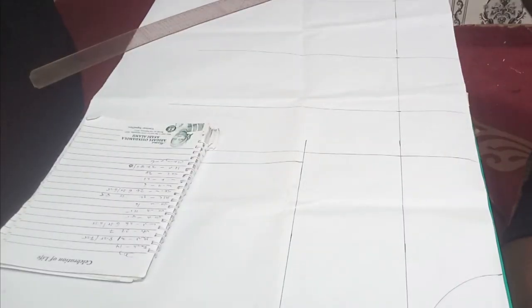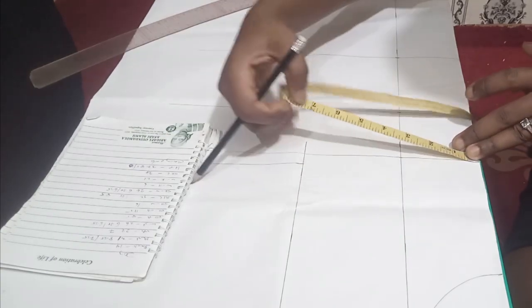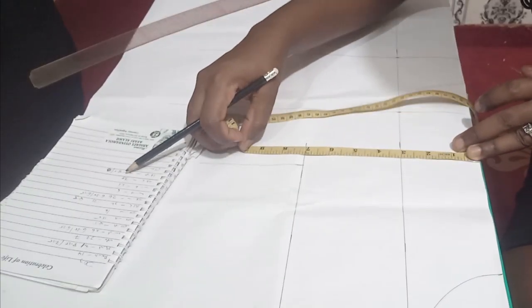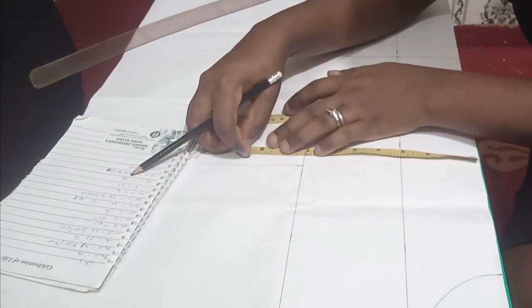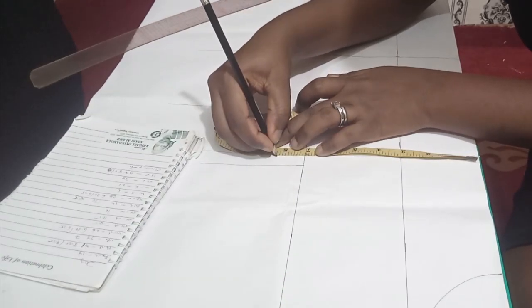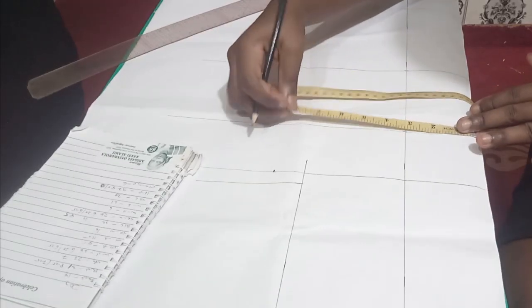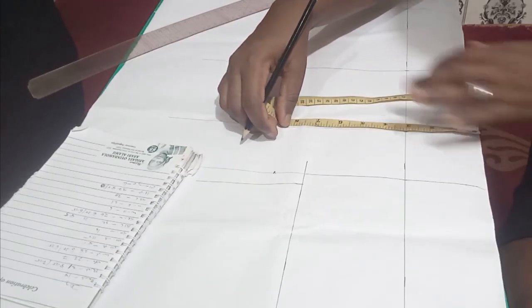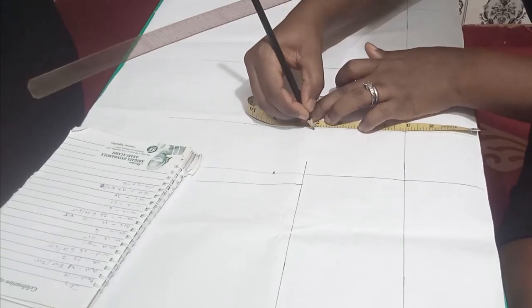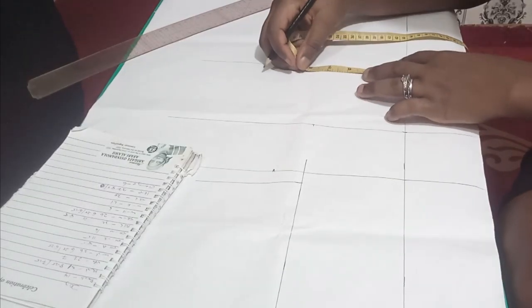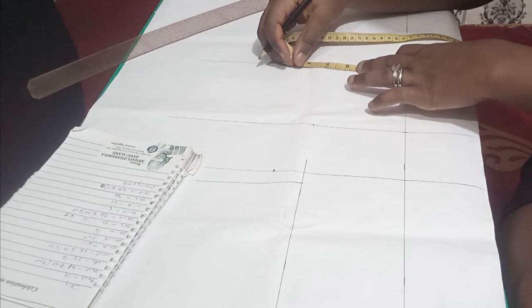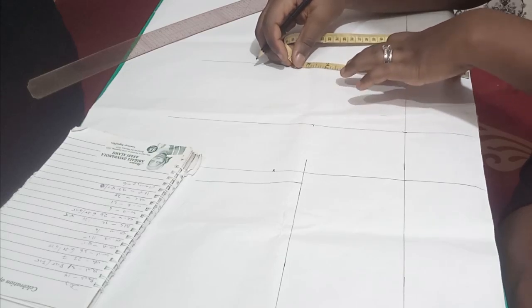Then I'm going to input my waist. My front bust is 8.25. I'll mark my 8.25, which is going to be here. My underbust is 7 after dividing. So this is my underbust. My waist is 6.75.